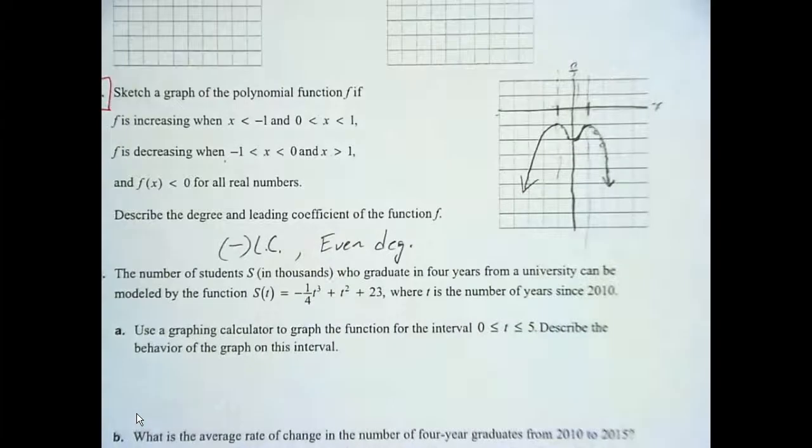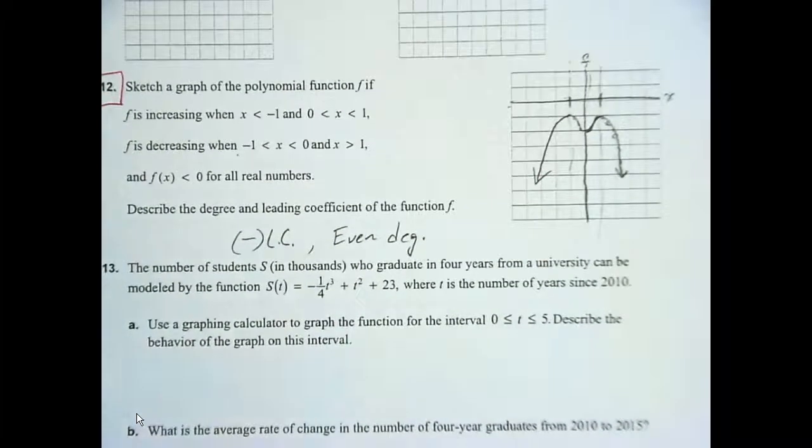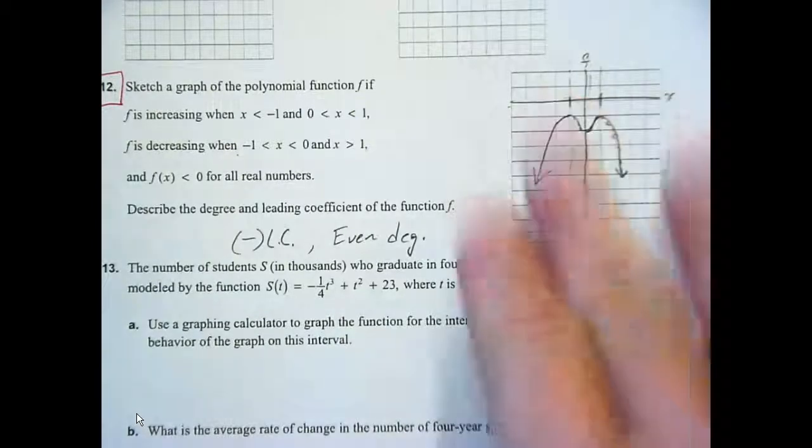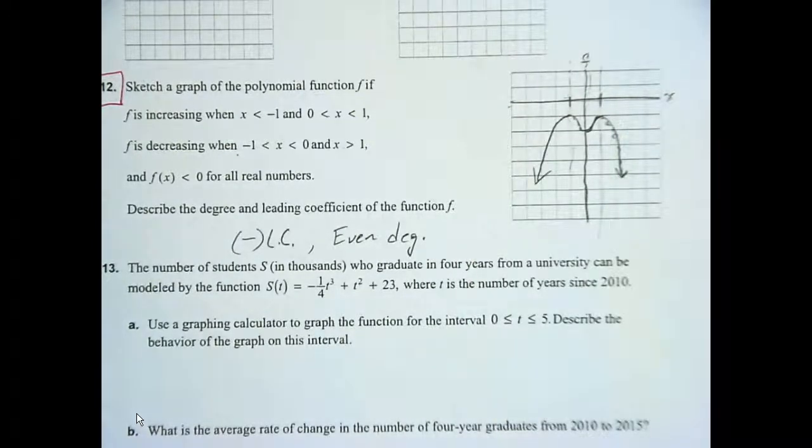Well done. Questions? Is there a way to tell what degree it is based on the curve? We don't know for sure on that. No. Okay. Other questions? When you get to calculus, you could. Okay. But we'd need a little more info than that, I think.